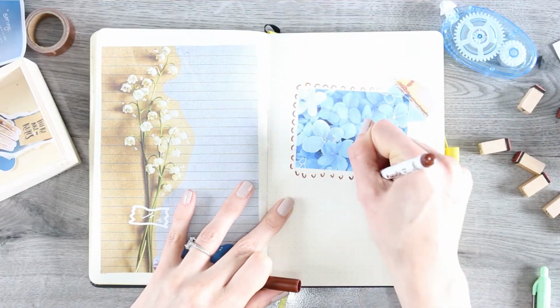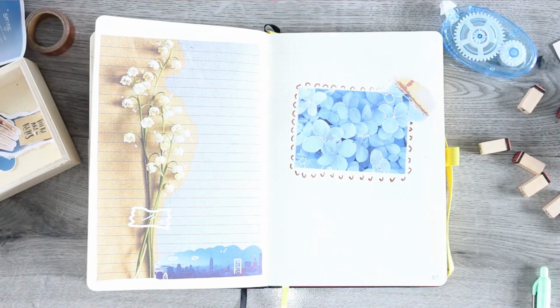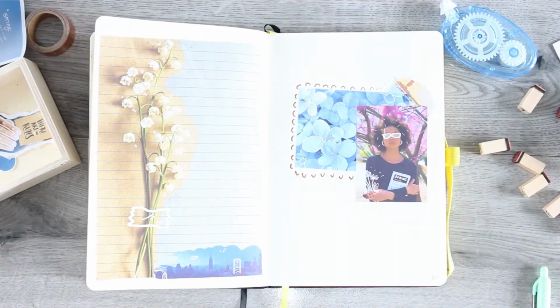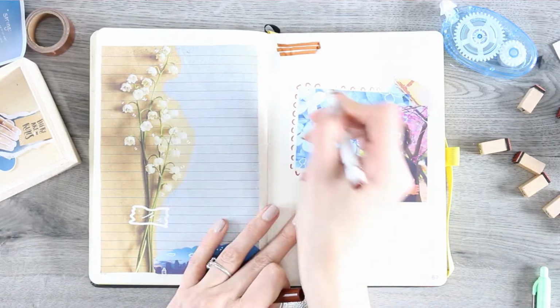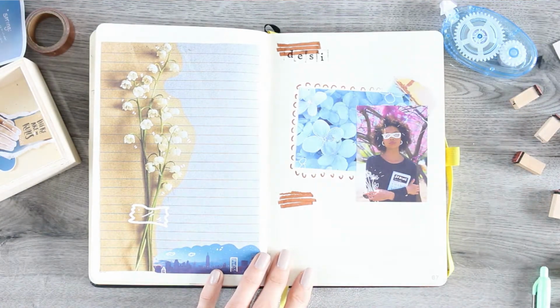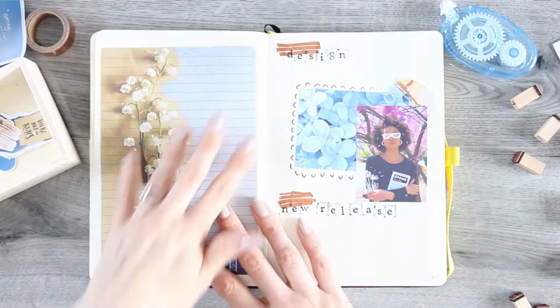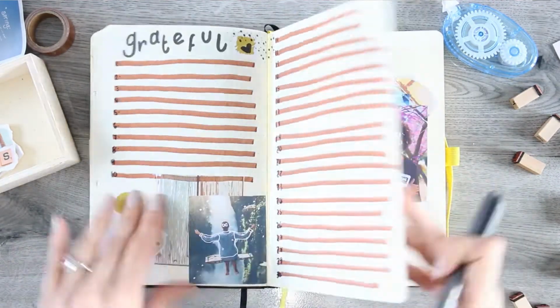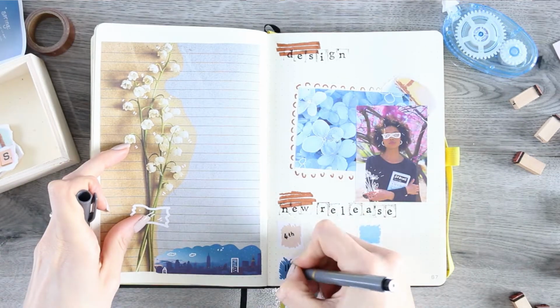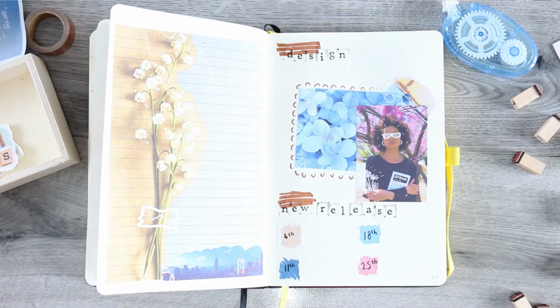So the page that I'm filling in right now is for me to keep track of things that I'm going to be designing for my Etsy sticker shop and also what my new releases are going to be. So I just titled them using my stamps, and then flicking to my calendar I was just checking how many Saturdays there are, as that's when I'm doing my new releases, and writing down the dates.